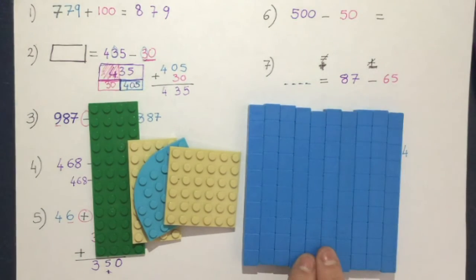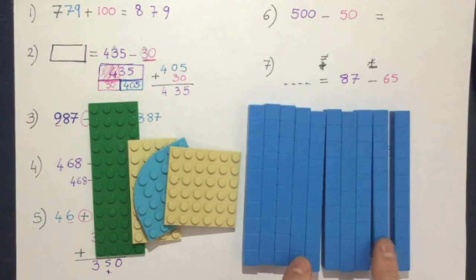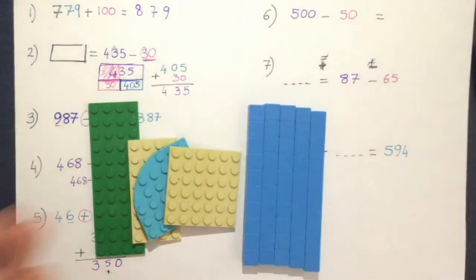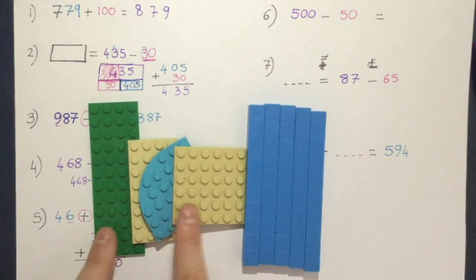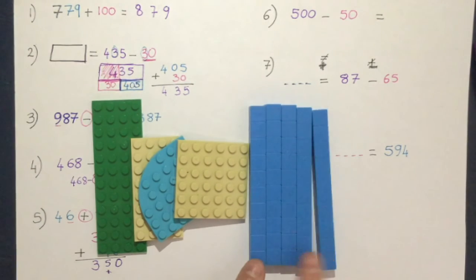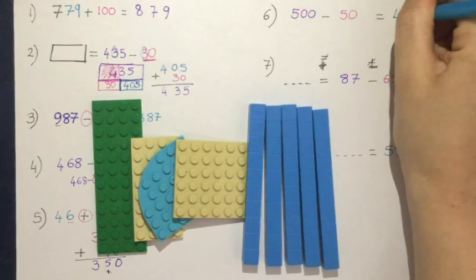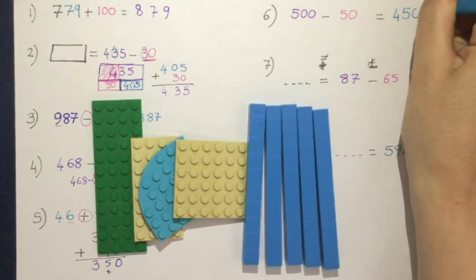Okay, if I take 50 away, 1 ten, 2 tens, 3 tens, 4 tens, 5 tens, that's 50. What do I have left? I have 400 and 50, 450. So that would be my answer, 450.